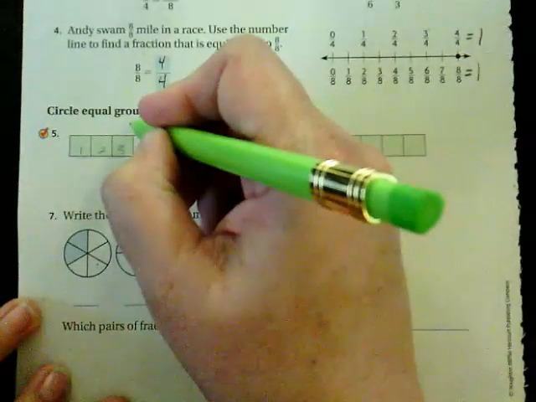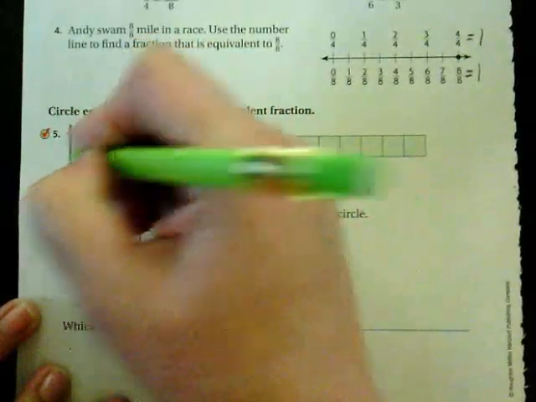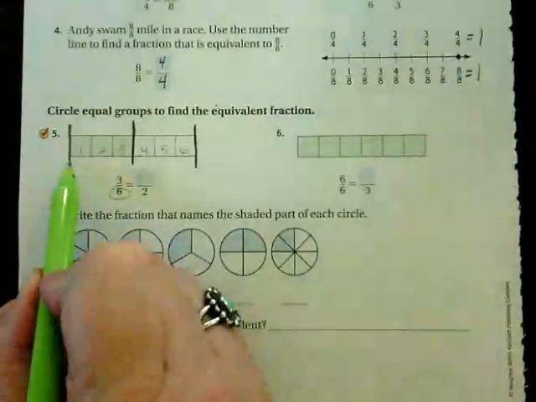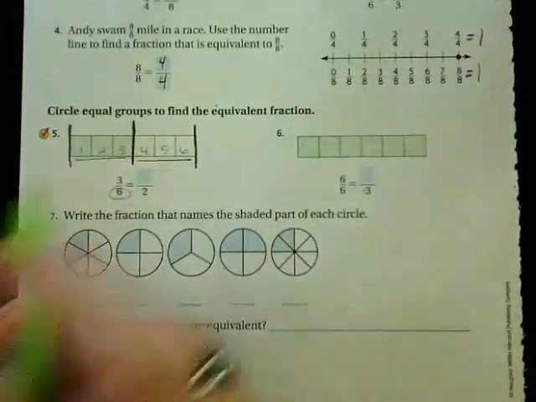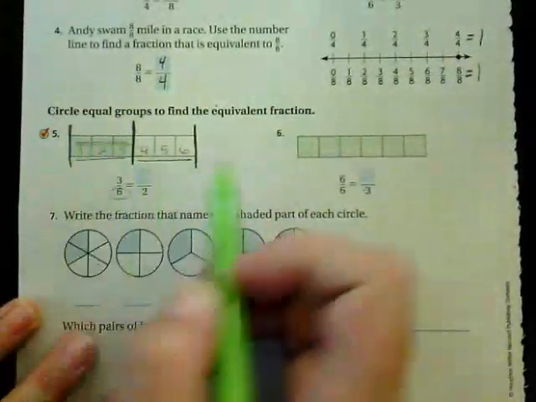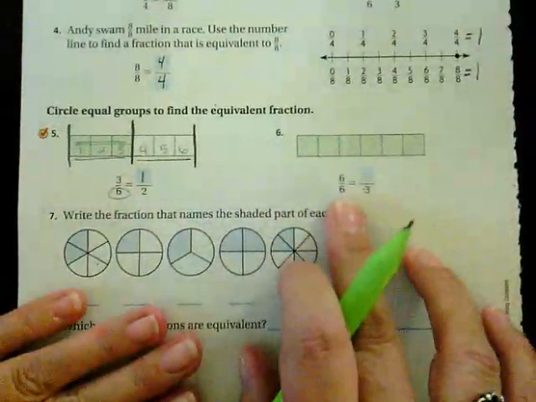Circle equal groups to find the equivalent fractions. On this one, I have 1, 2, 3, 4, 5, 6 squares, and 3 of them are shaded. And it's asking me to find the equivalent for 2. So, if I want to divide this into 2 pieces, I can use my pencil or my pen tool. And now I have 2 equal pieces. And half of it is shaded. 1/2 is.